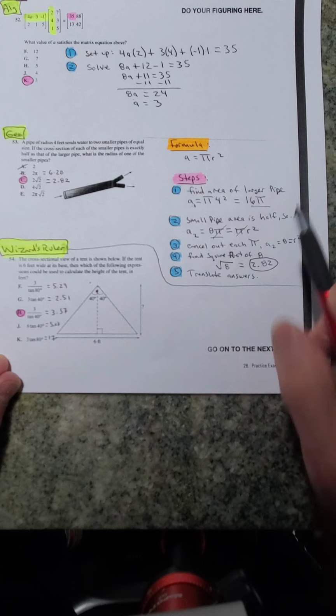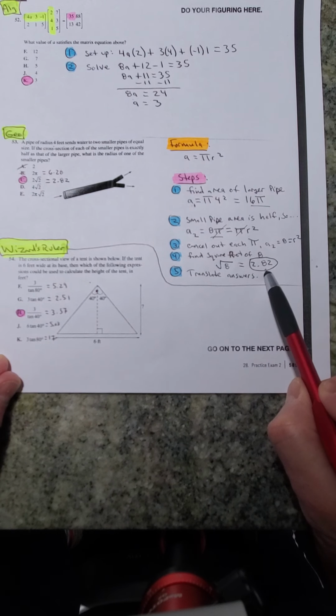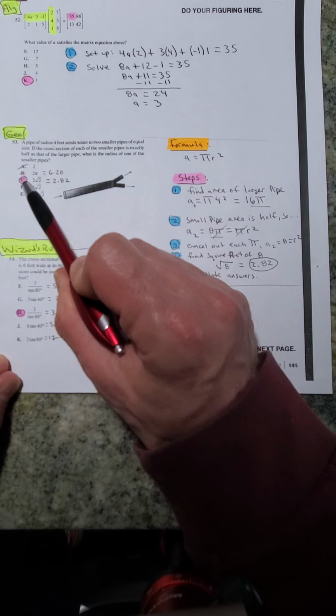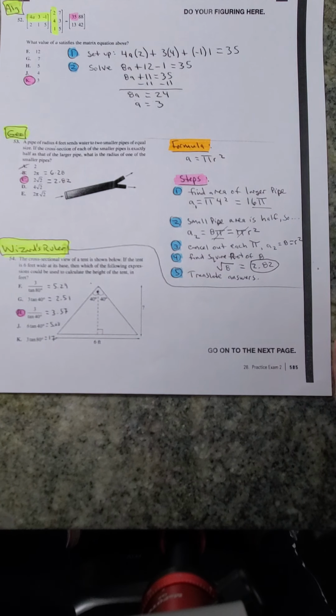Now, translate your answers. You come over here, which one of these answer choices equals 2.82? That is 2 times the square root of 2, 2.82. That's C for geometry problem 53.